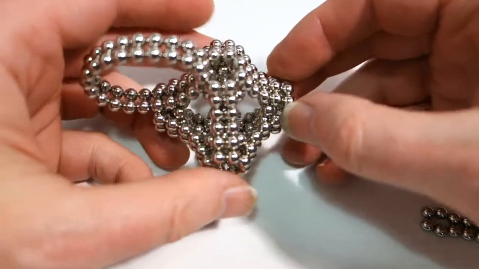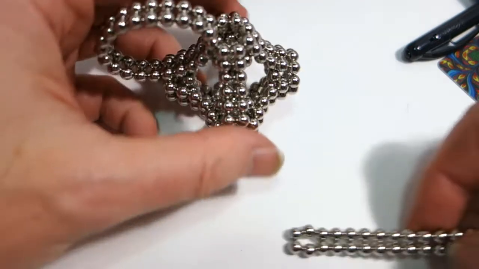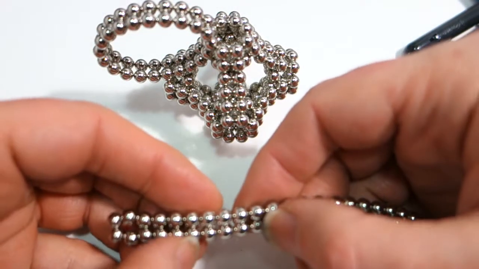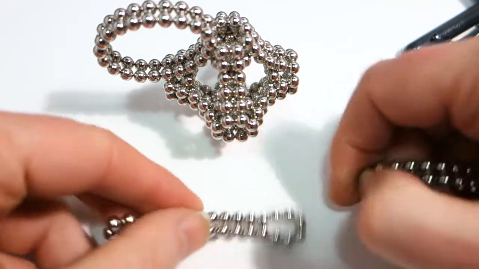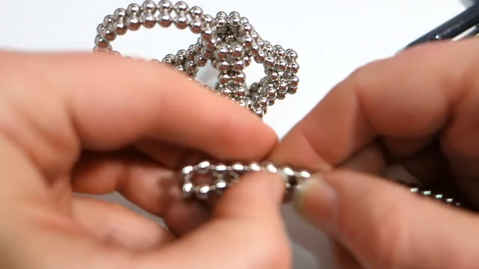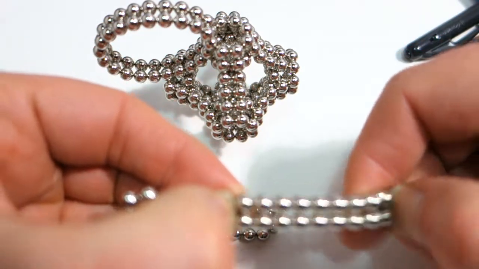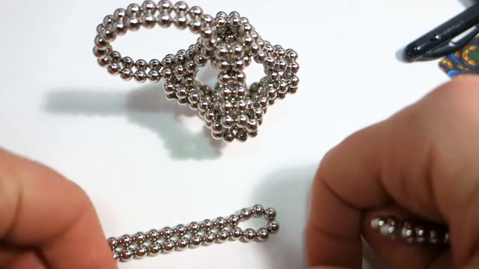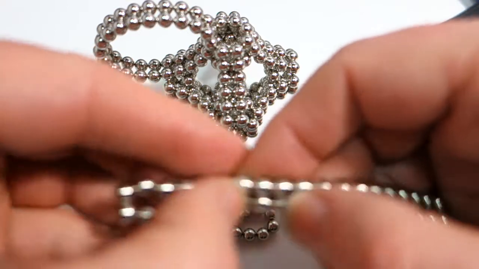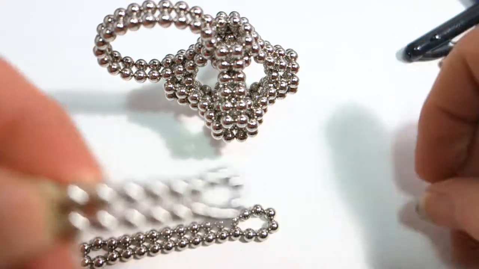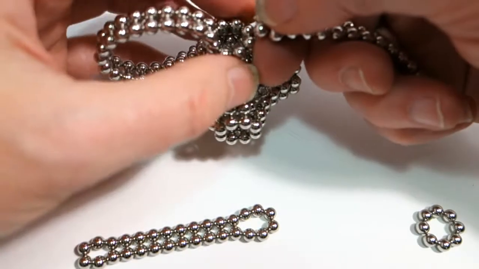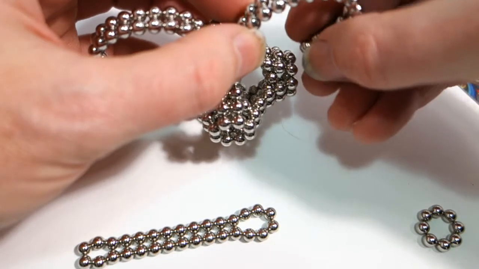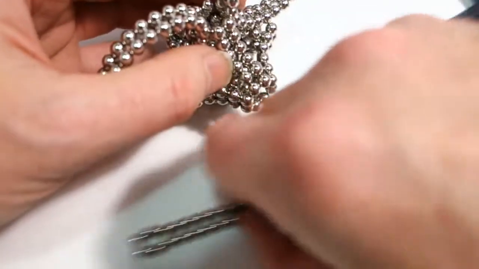You do that quite a lot. And then lots of groups of 30. And you just put them all around.